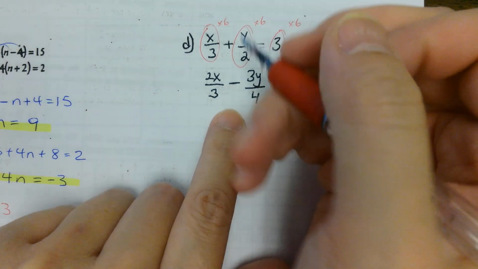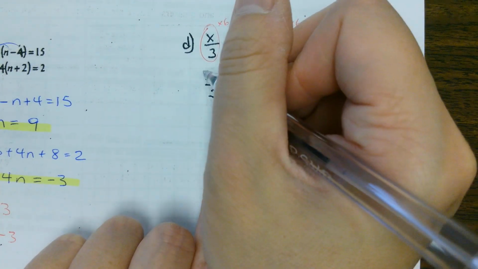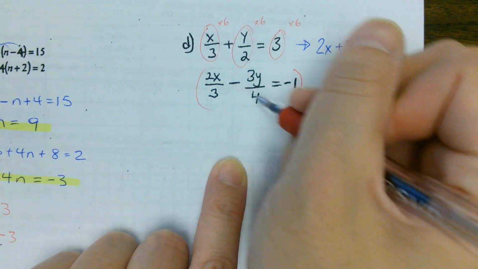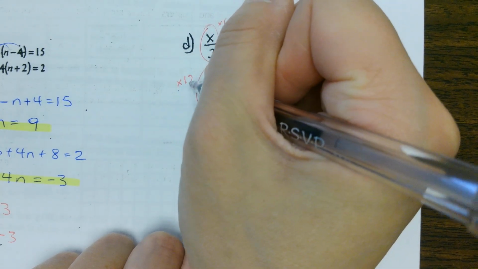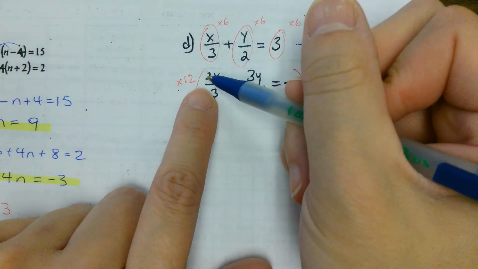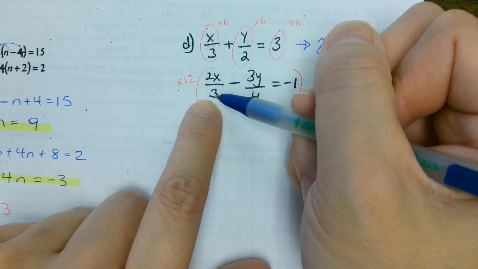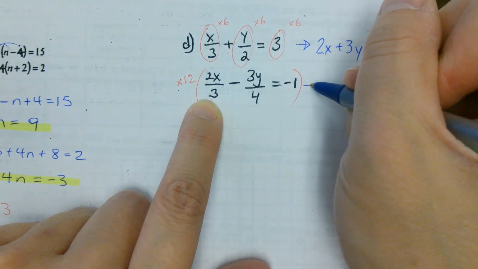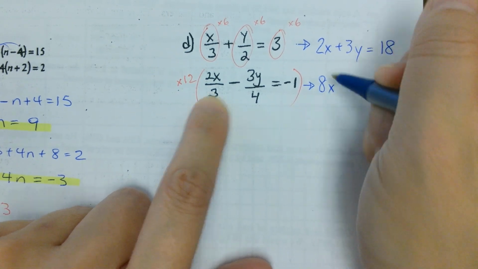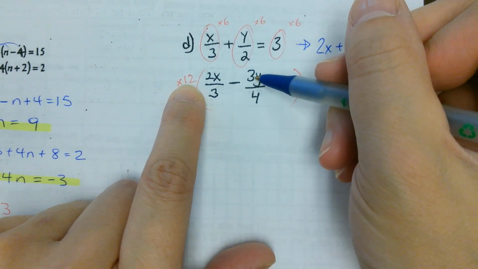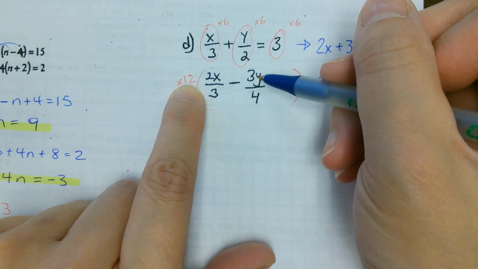Right? Second equation, same thing. Multiply everything by 12. So 12 times 2 is 24. 24 divided by 3, you get 8, so 8x. 12 times -3y is -36y.